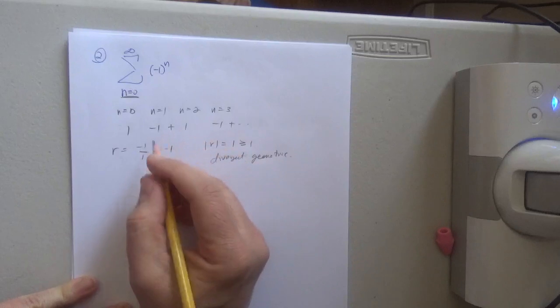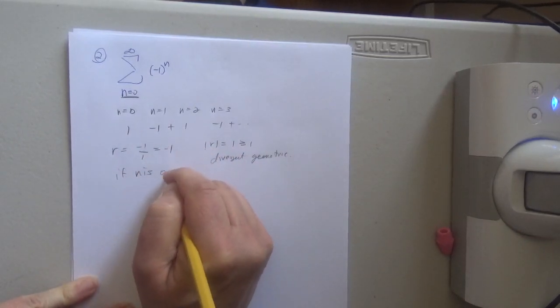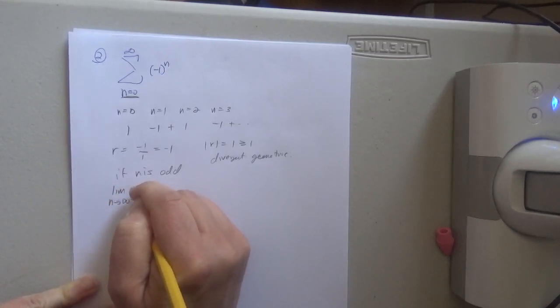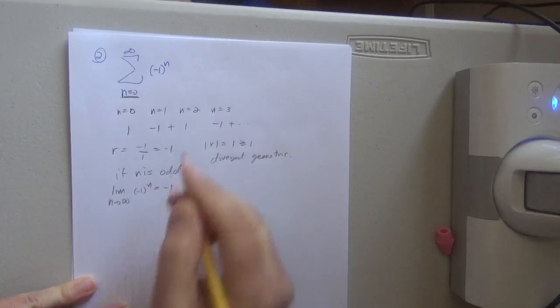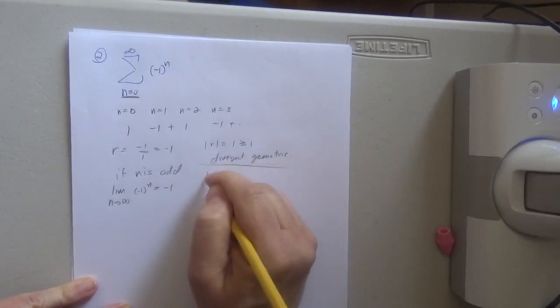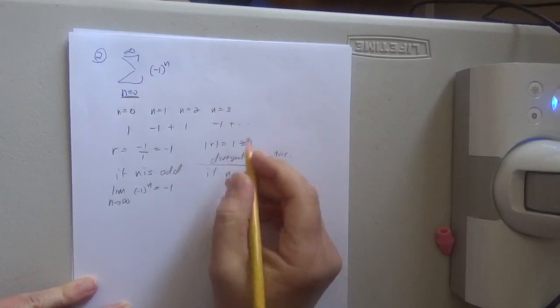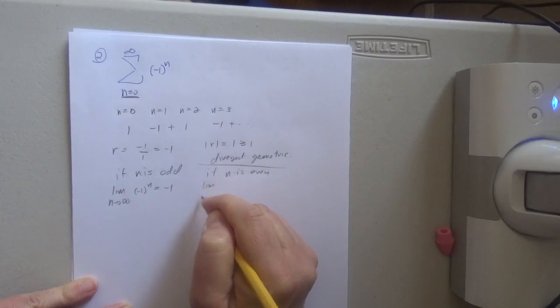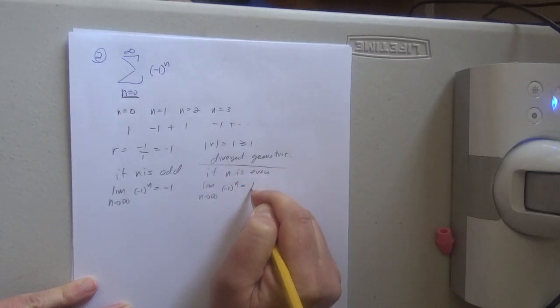The alternate method I like to do is, if n is odd, the limit as n goes to infinity of negative 1 to the n is negative 1. And if n is even, the limit as n goes to infinity of negative 1 to the n is equal to 1.